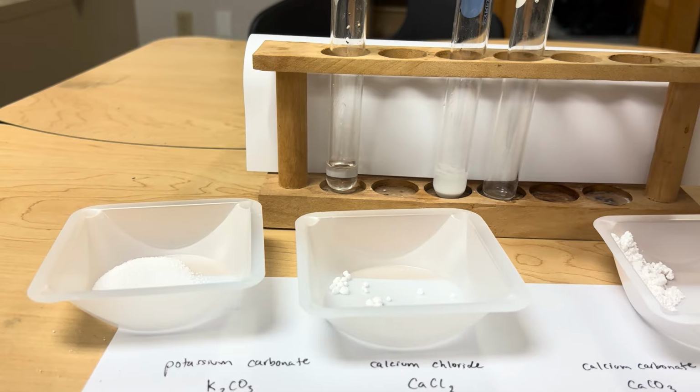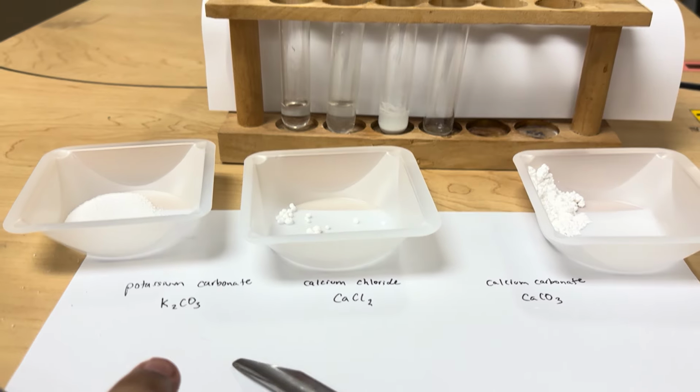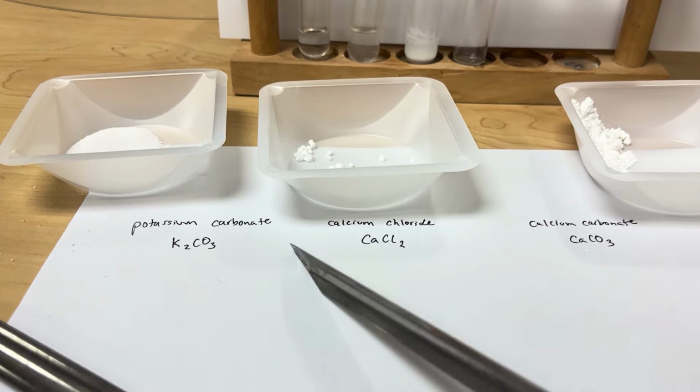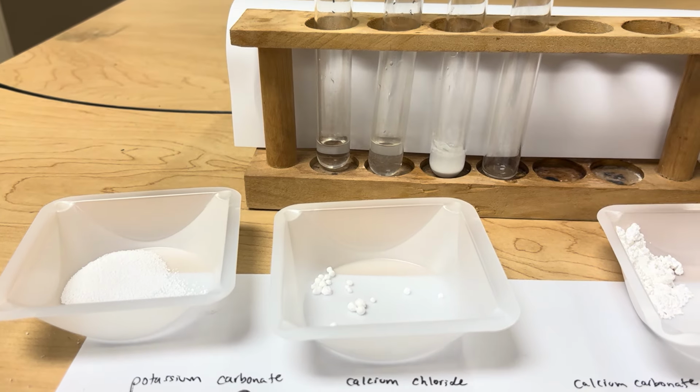So that's interesting, because my two ionic compounds containing calcium are less soluble, I guess, than the potassium one. I think it probably does have something to do with the calcium, because I don't think it's the carbonate. Look, my carbonate is in my potassium carbonate and that dissolved really easily.